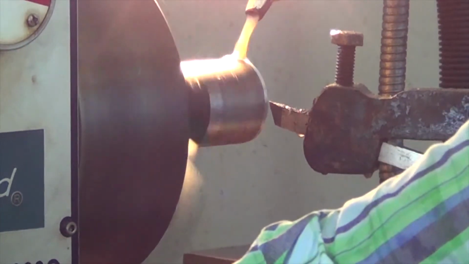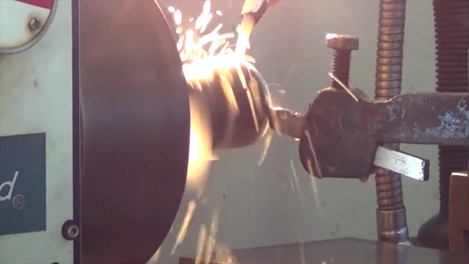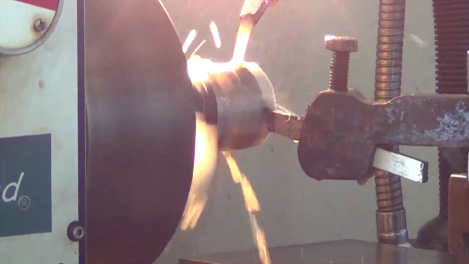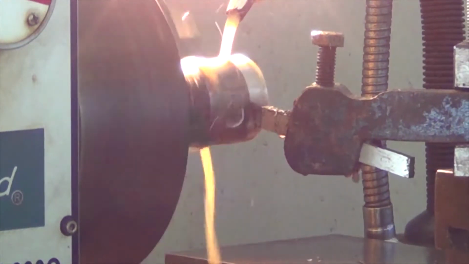Apart from the lathe machines, our laboratory is also well equipped with shapers, drilling machines, milling machines, and various other welding equipment.